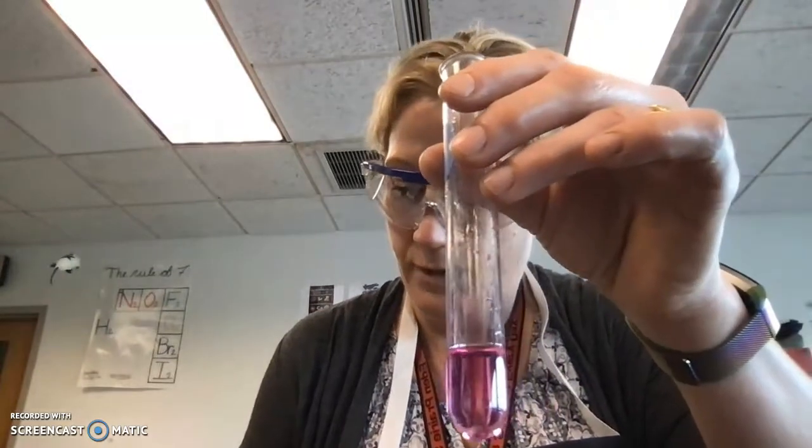There's 26. So 26 drops got us to that pink, which means it's neutralized. So all of the hydrogen ions reacted with the hydroxide ions of the base and formed water and salt.